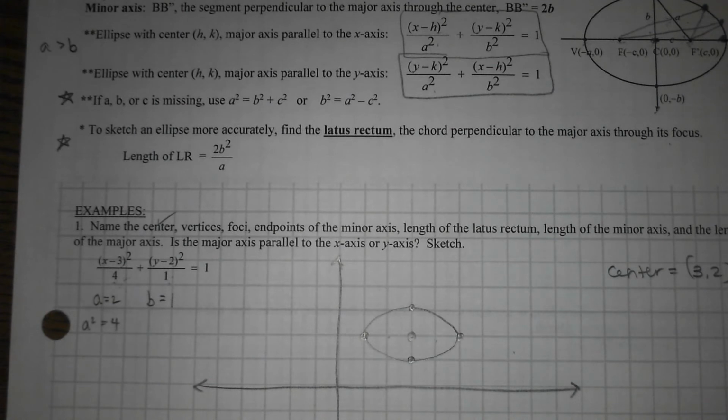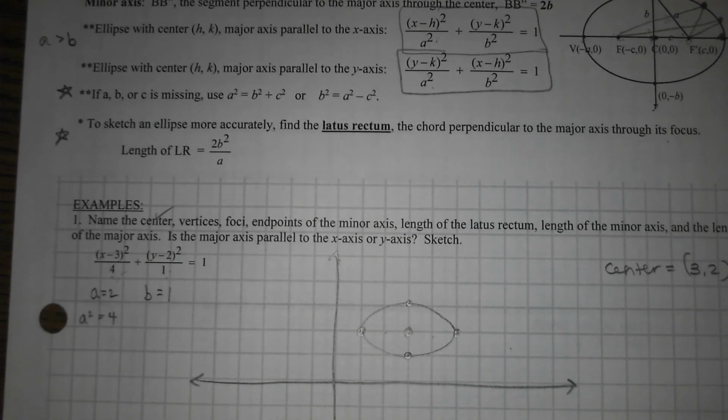I don't know how I would say. We don't really talk total transformations. I would say it's stretched 2 to the left, 2 to the right. It's stretched outward by 2, I guess I would say.